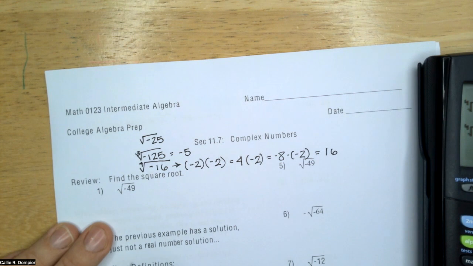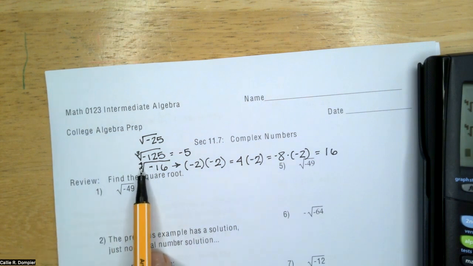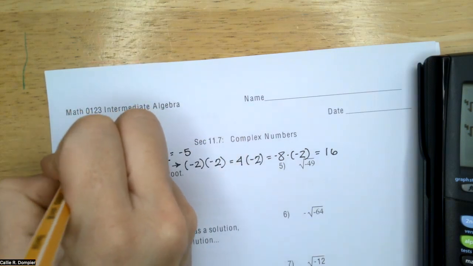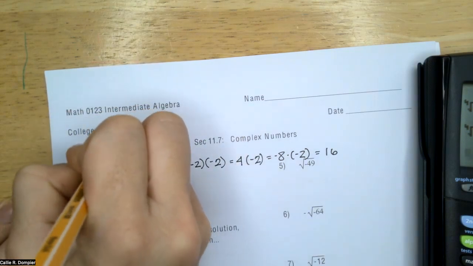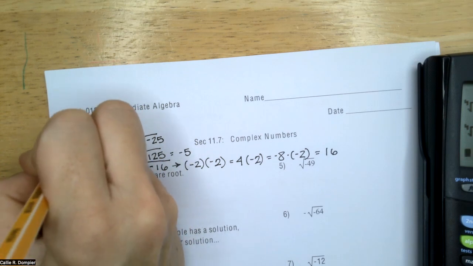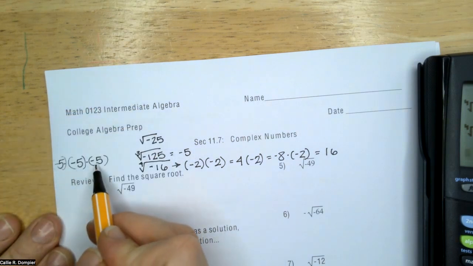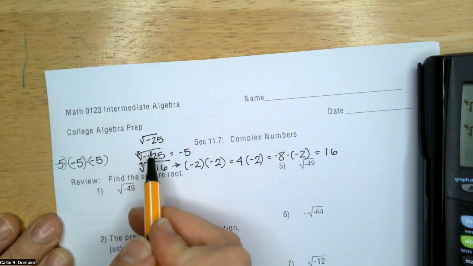So you're never going to get an even number of multiplications that will give you a negative answer. An odd number of times is fine, because -5 times -5 times -5 is okay. Those two make a positive 25, multiplied by a negative again gives you a negative.